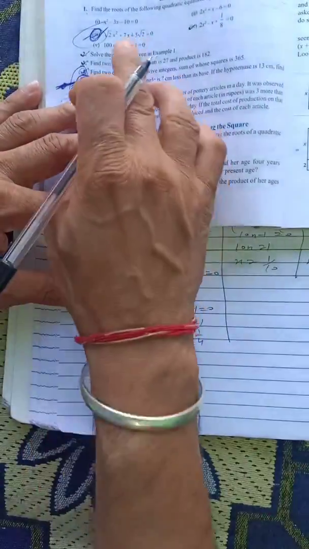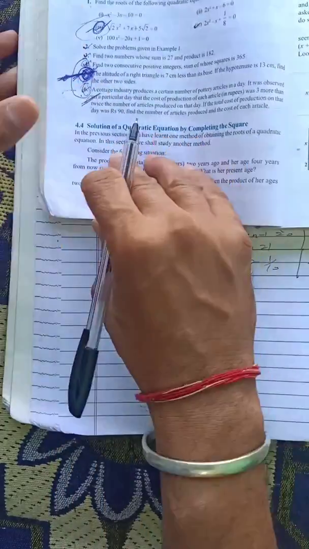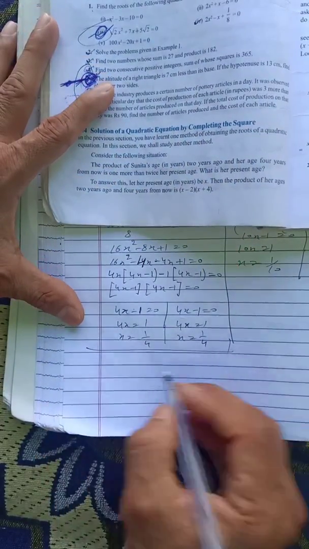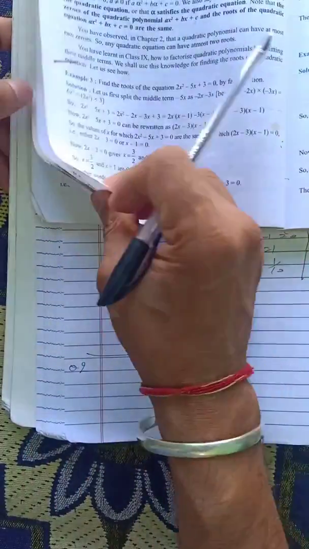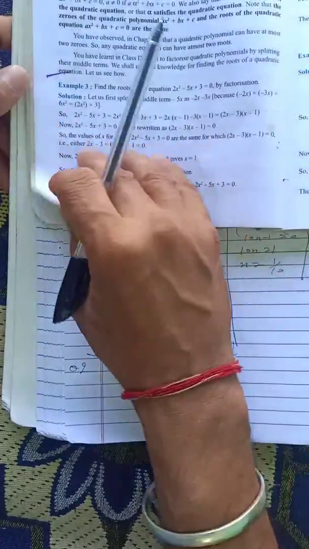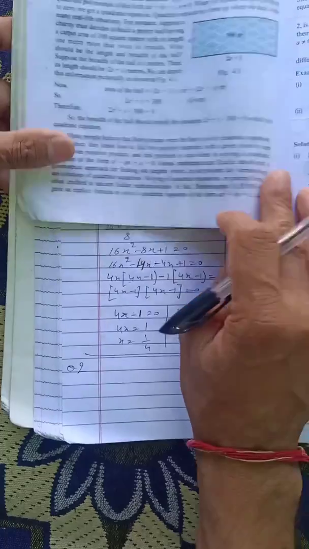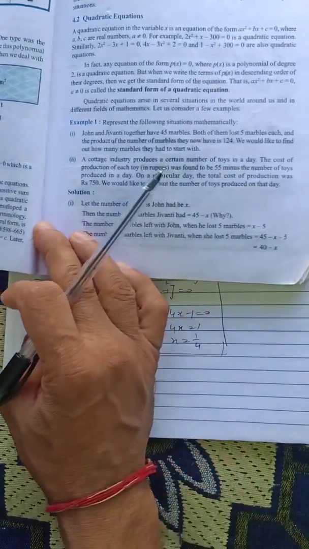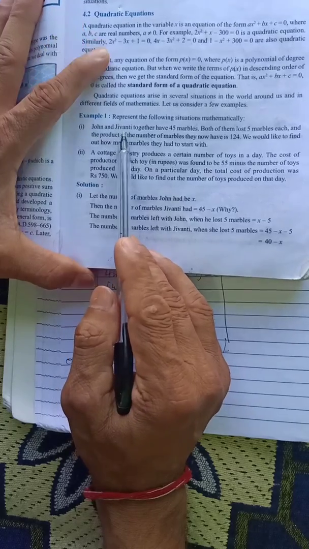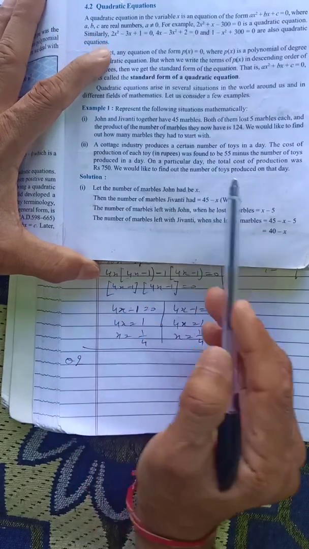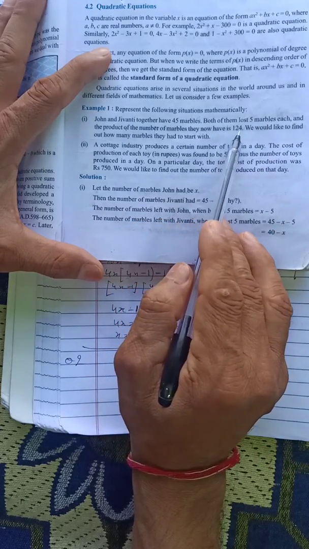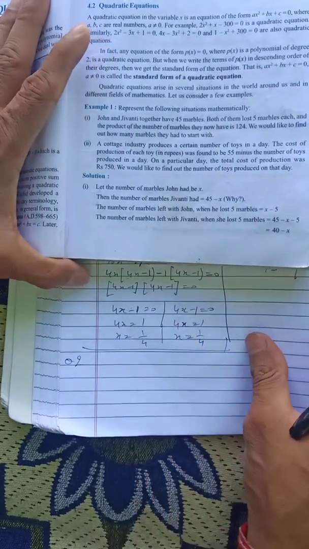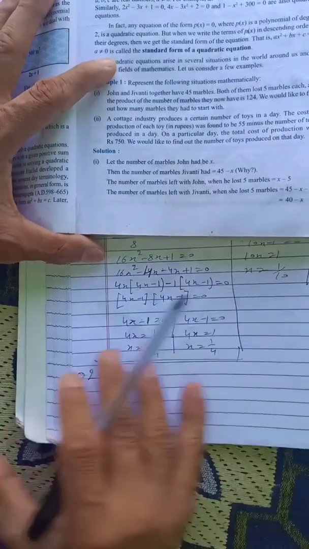Question number 2. Solve the problem given in example 1. Now we are going to example 1. John and Jivanti together have 45 marbles. Both of them lost 5 marbles each, and the product of the number of marbles they now have is 124. We would like to find out how many marbles they had to start with.